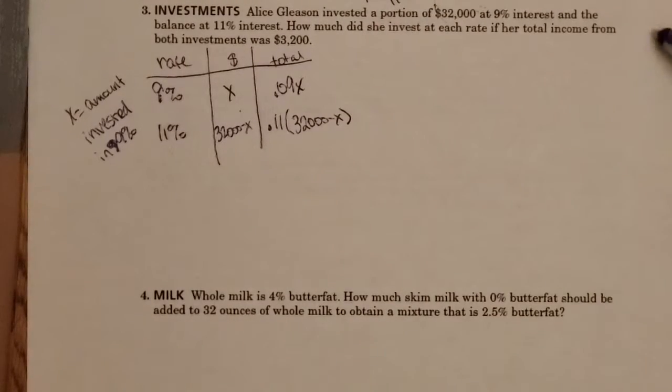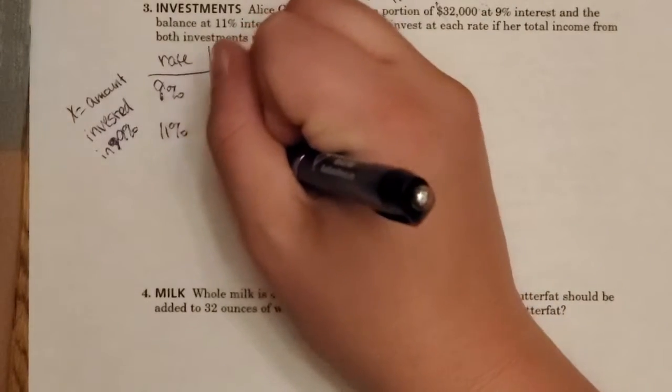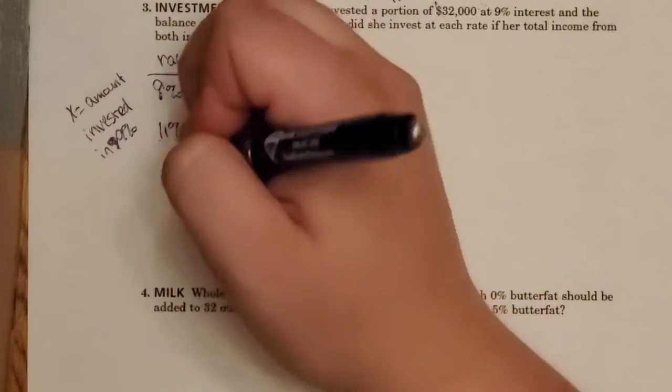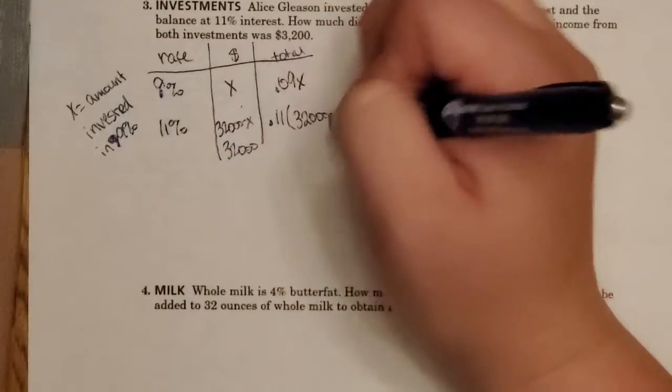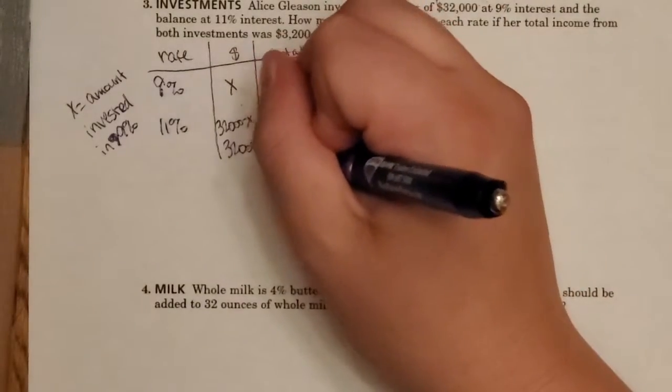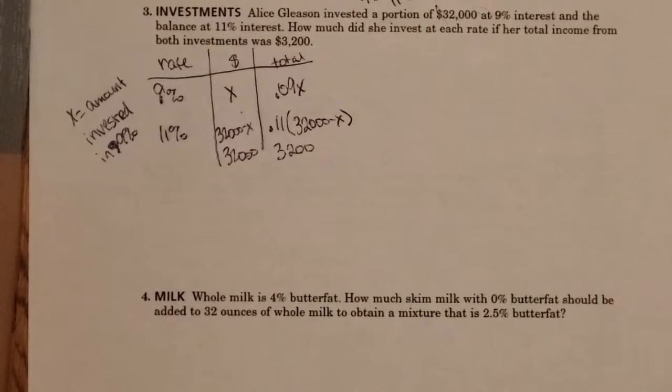Overall, I'm not concerned with my rate or how much is there. Granted, we know that this is 32,000, right? I do know that I have to equal 3,200. Okay?